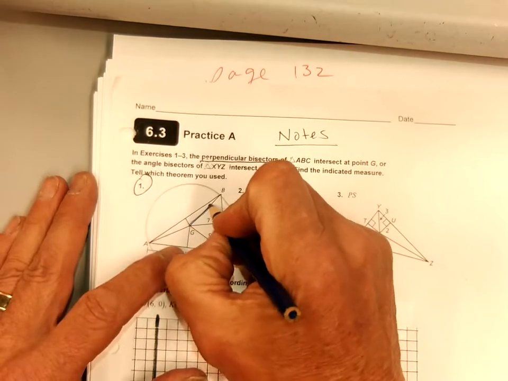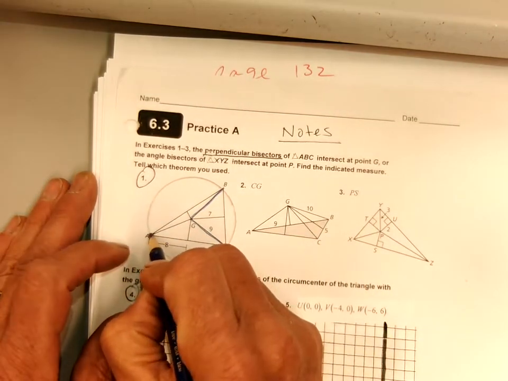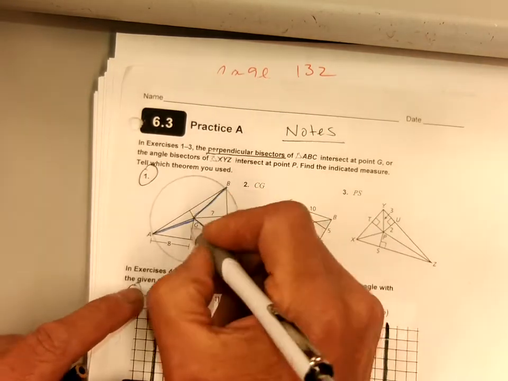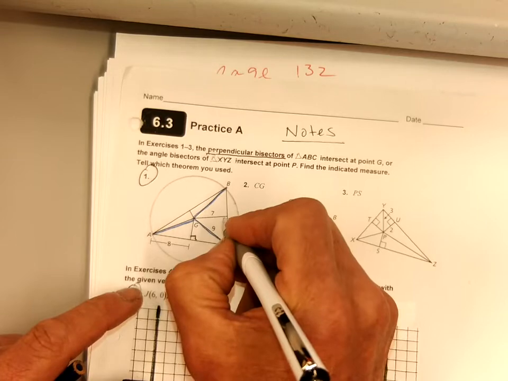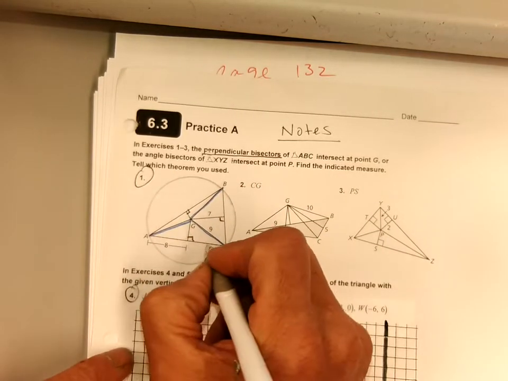So then we know for sure that BG, GC, and AG are all radii of the same circle. That makes them equal, okay? I also know that these are all perpendicular bisectors, perpendicular, perpendicular, perpendicular. And if they're bisectors, that means these sides are equal.